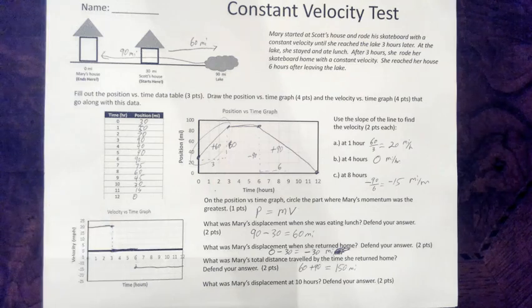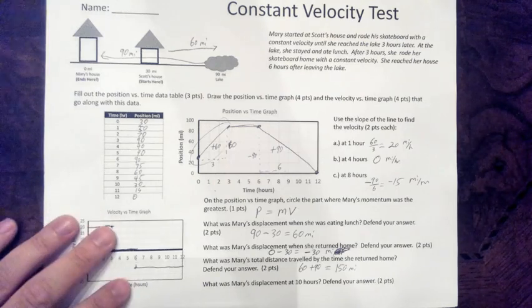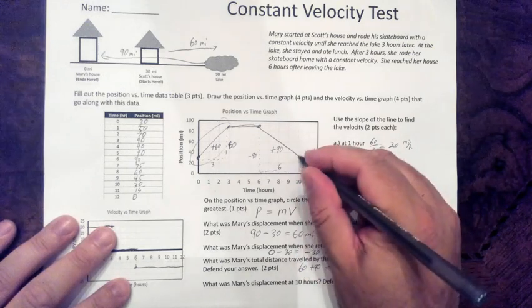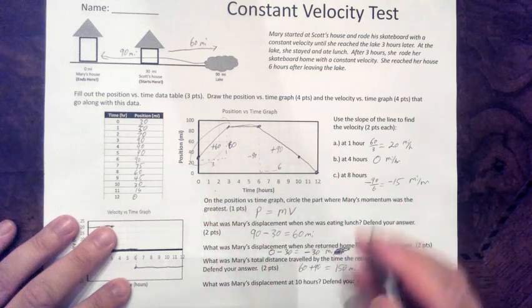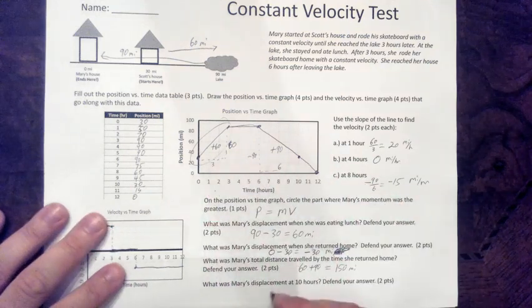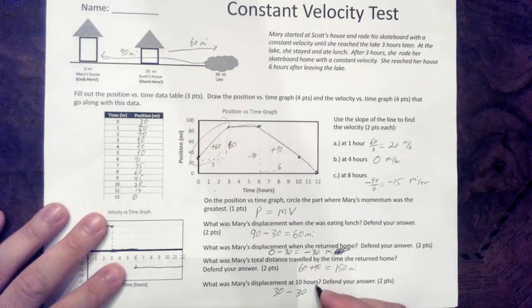Finally, what was Mary's displacement at 10 hours? Defend your answer. So at 10 hours, she was right here, and that's actually right at 30 miles. And so her final position is 30, and then her starting position was also 30 miles.